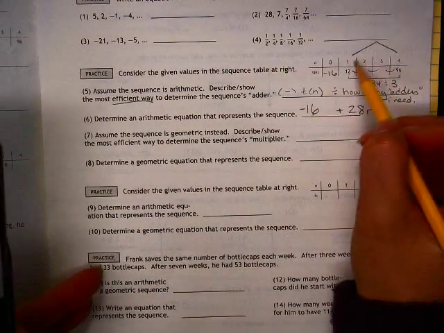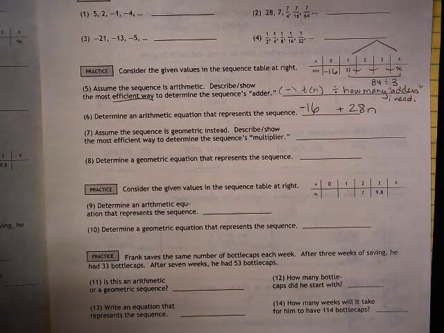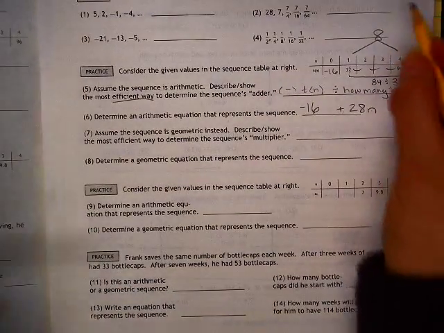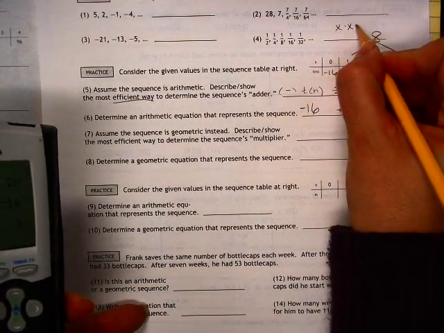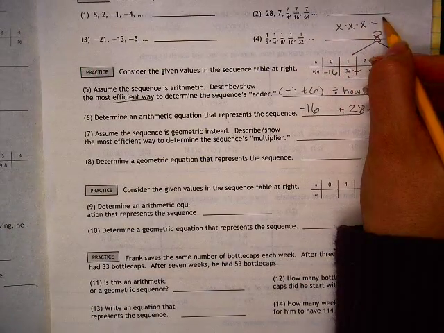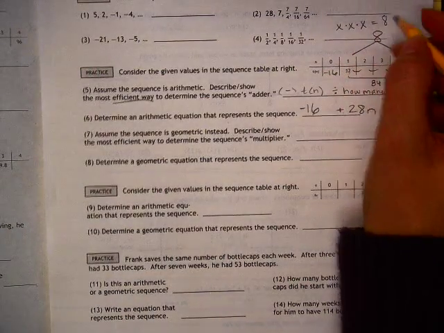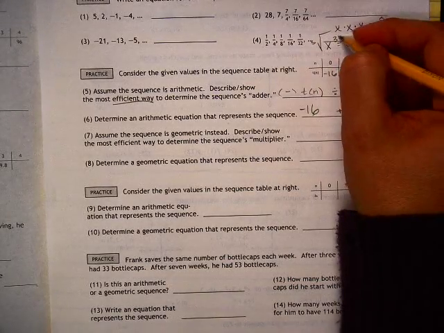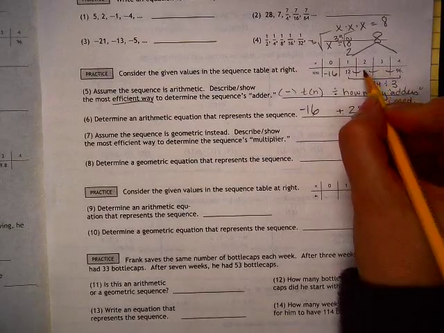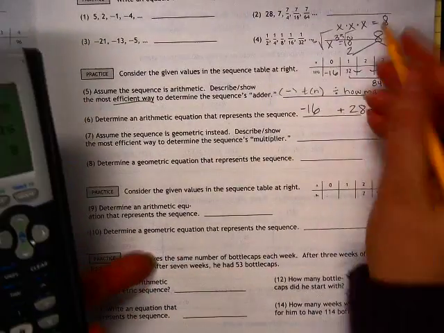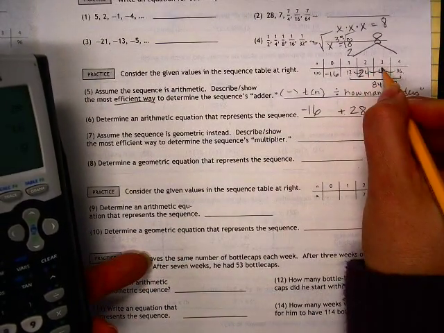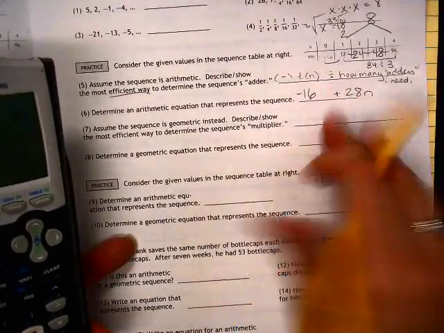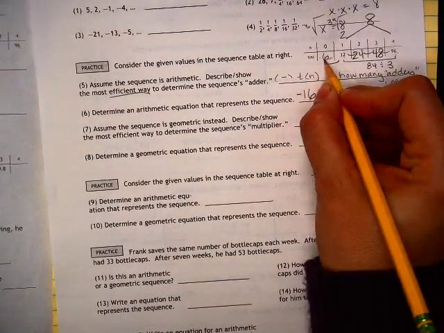So I need to figure out what I need to multiply to get to 96. So 96 divided by 12 gives me 8. I again have 3 times of multiplying to get 8. So I could write that as x cubed equals 8, and if I cube root both sides, I get 2. So if I multiply by 2, and then multiply by 2, and then multiply by 2, which means going backwards for our geometric, I can divide by 2.